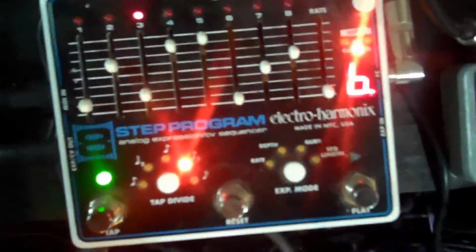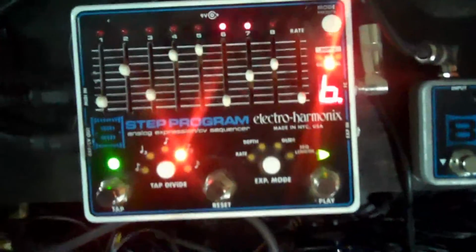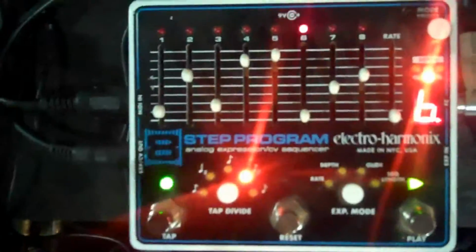This is the 8-step analog sequence pedal. It's an expression pedal. Now, this is an expression pedal, and you push it back and forth with your foot. It sweeps through a parameter. But this is like having 8 of them right next to each other that you can play back to back in a sequence, and they will go through those and back and forth or whatever you want to do, any pattern. And you're changing as many parameters as your pedal will allow you to change.